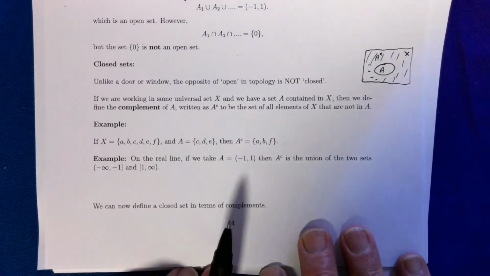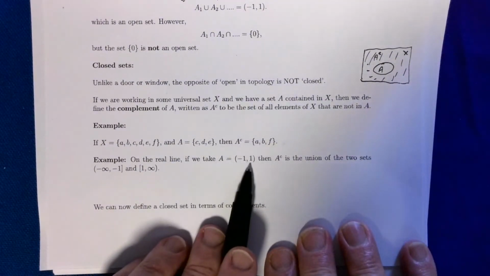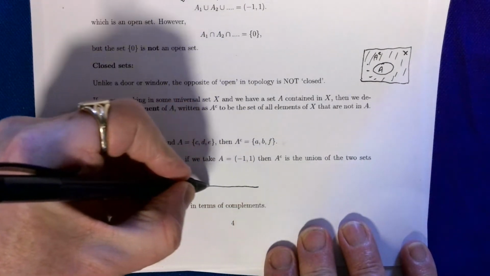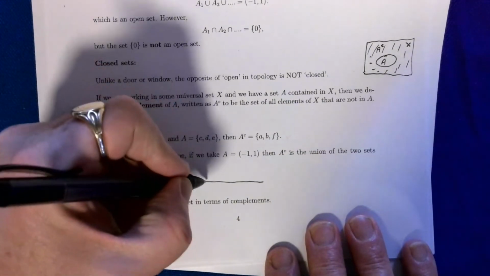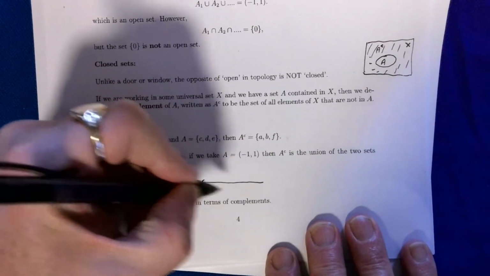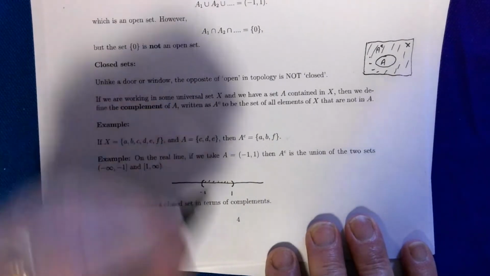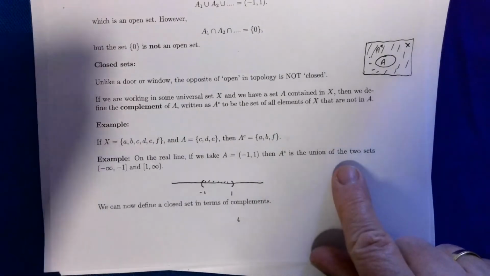Now, more important for us looking at the real line, if we take the interval minus 1, 1, again let me draw a little picture of this. Pictures are very useful always in maths. So I'm going to take A to be the interval from minus 1 up to 1. So there's A, it's that open interval. A complement then is the union of these two sets.